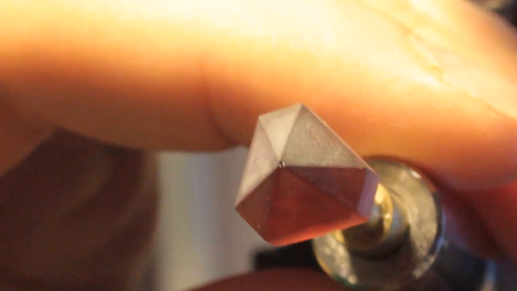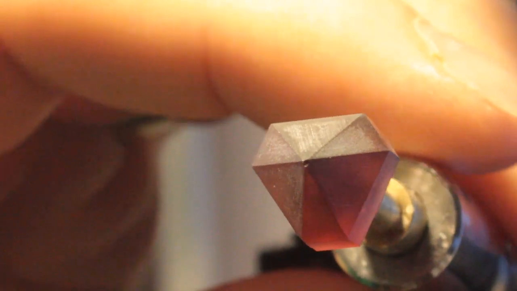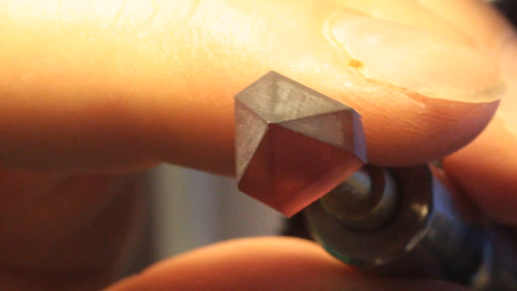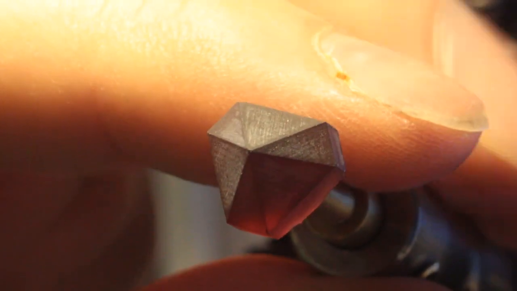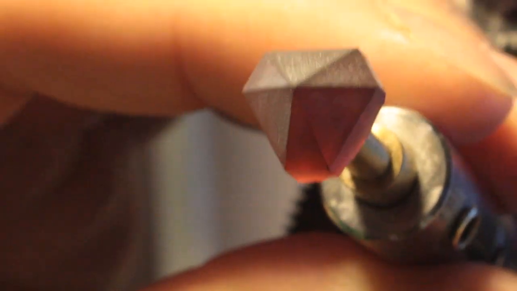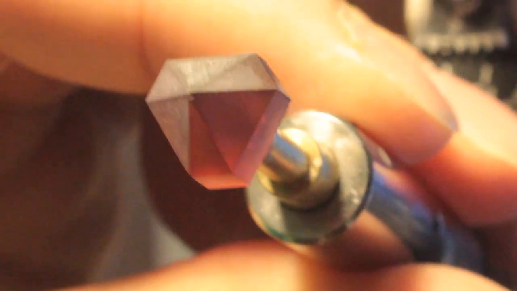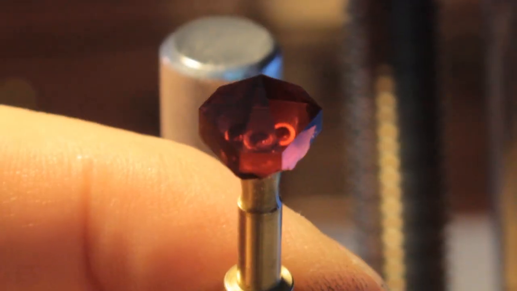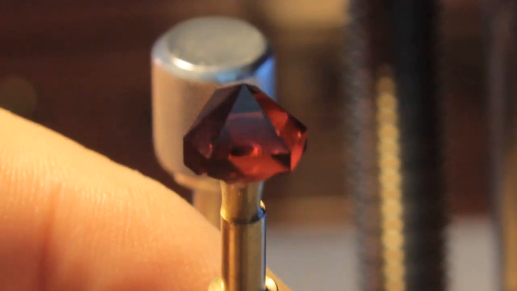Okay, I finished preforming our double triple garnet with a 240, and then I went over it with a 320 grit topper. And now I'll use the 600 grit topper and continue to work on our double triple. It's coming along. Okay, I finished polishing the pavilion of the double triple garnet.